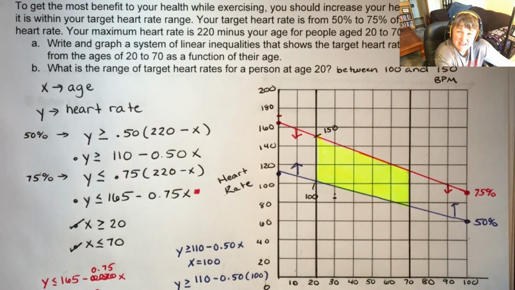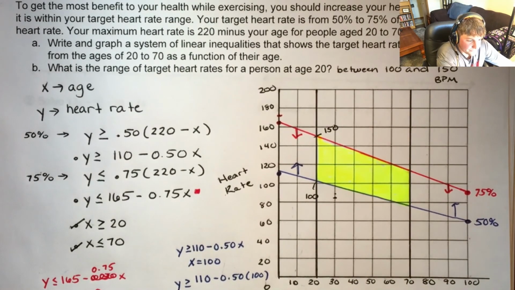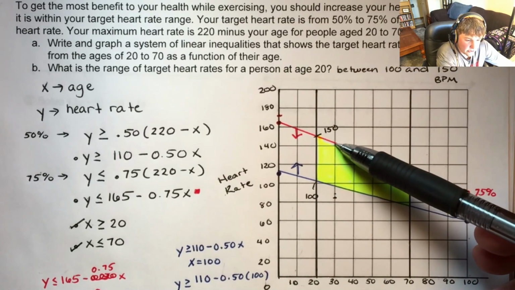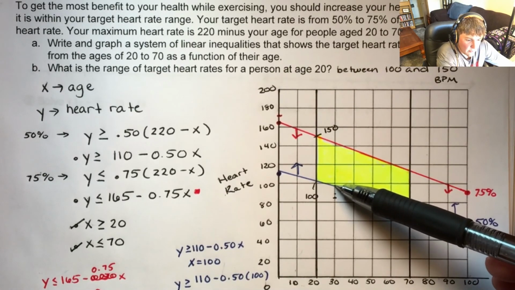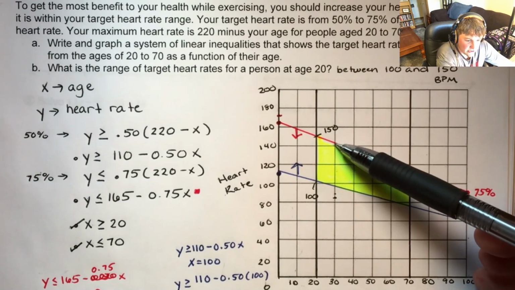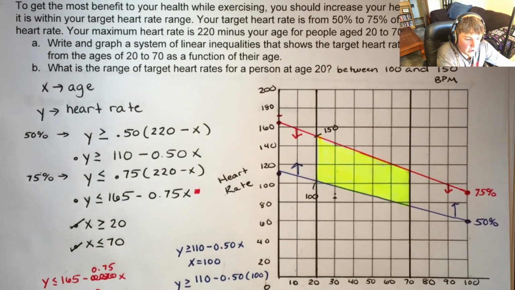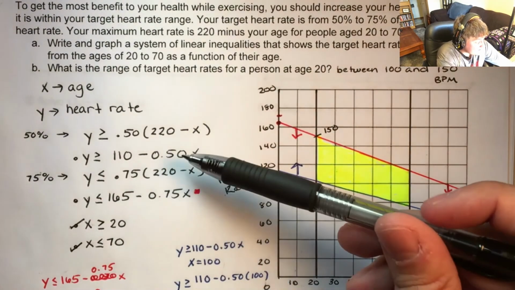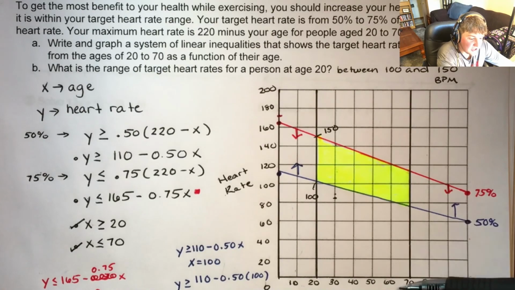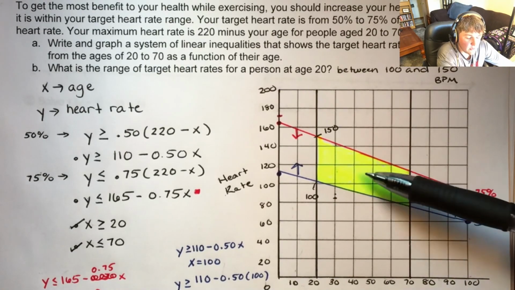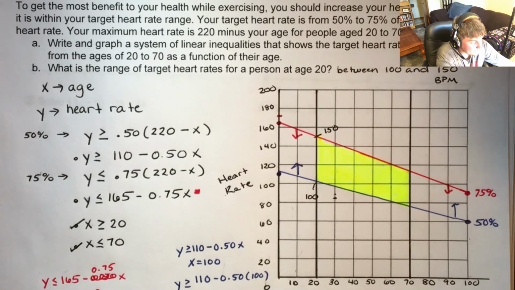Is that person getting quality exercise? No, they're not really raising their heart rate enough. They may just not be running hard enough or working hard enough or keeping their reps up in a good amount of time. Whatever the reason may be, no, they aren't. Again, if I'm talking about a person age 30, we're looking for blue line to red line at age 30. So anything in here would be a solution set. It is part of the algebraic solutions, but you can look at the age and identify the range of their heart rate and whether they're getting quality exercise or not.